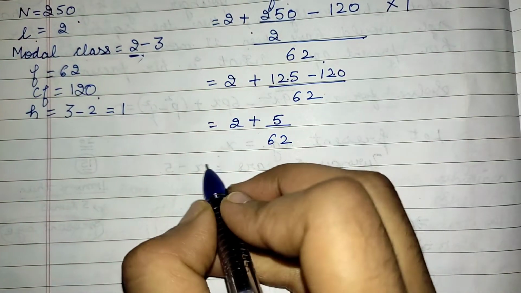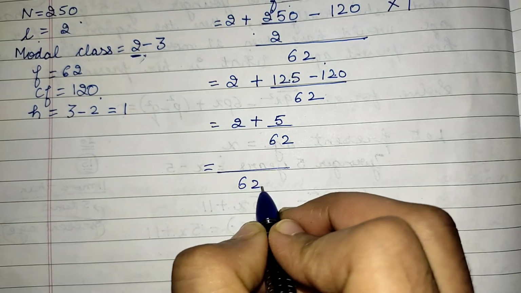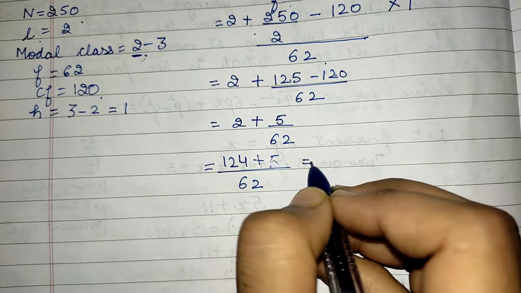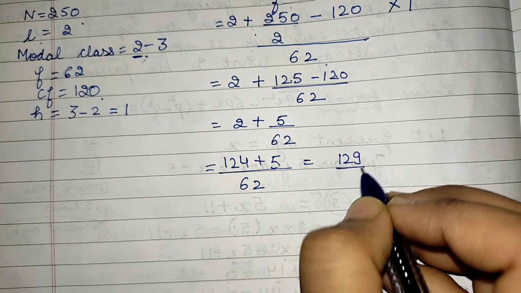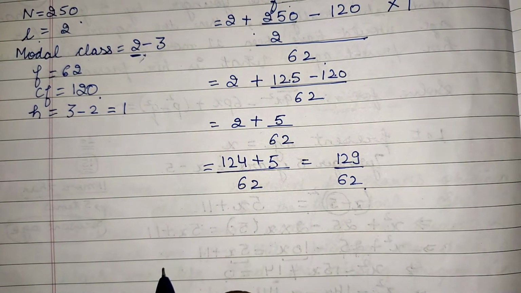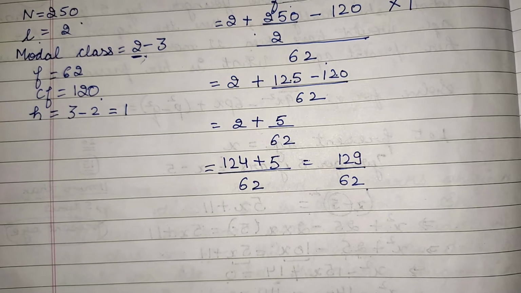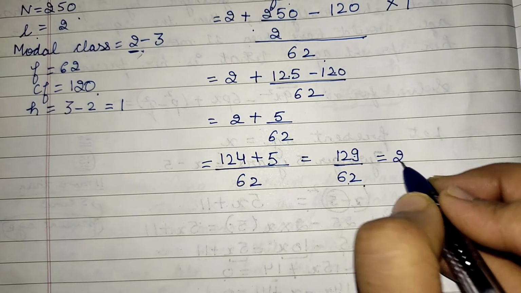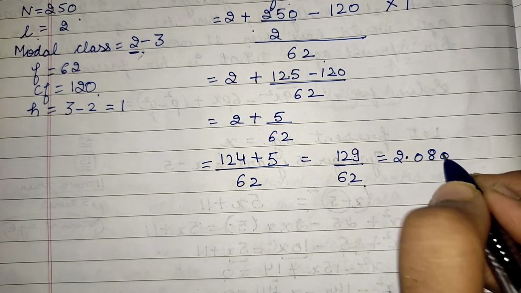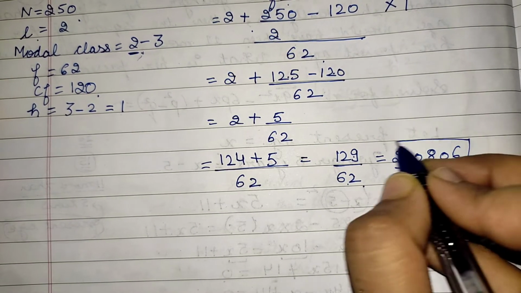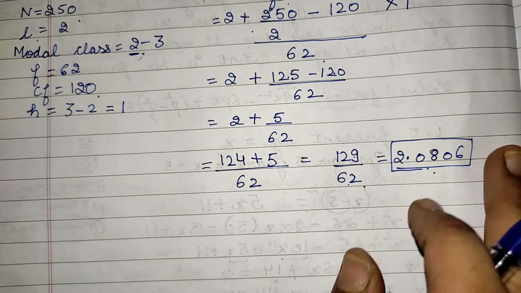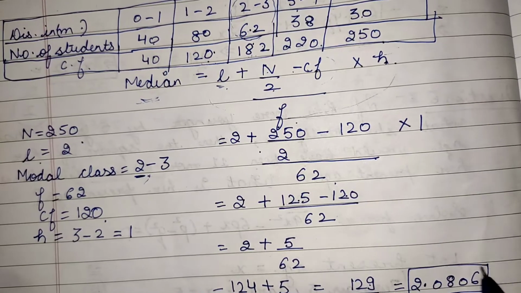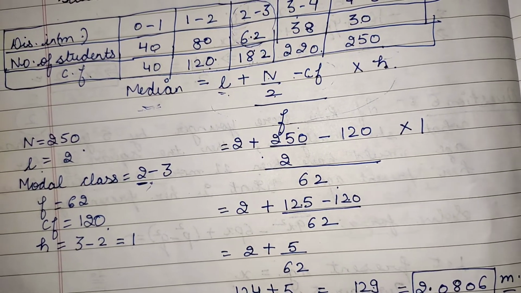Okay, now simply solve the LCM and you will get your answer. It will be 124 plus 5, so 129 by 62 is going to be the median of this value. So after doing this division, you will get your answer as 2.006, and this value will be in meters, because the units given to us are in meters.